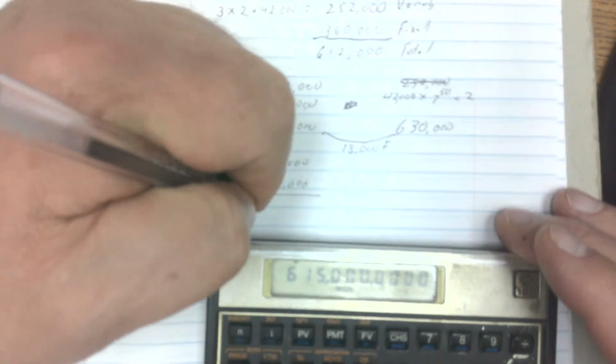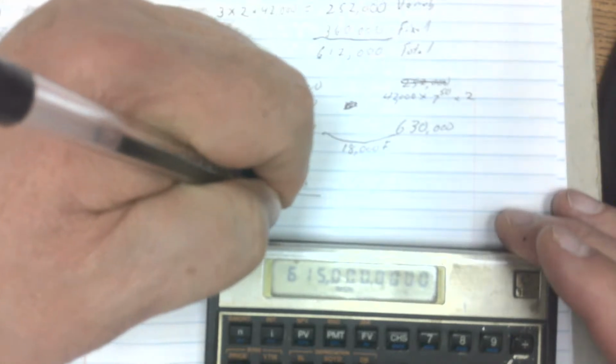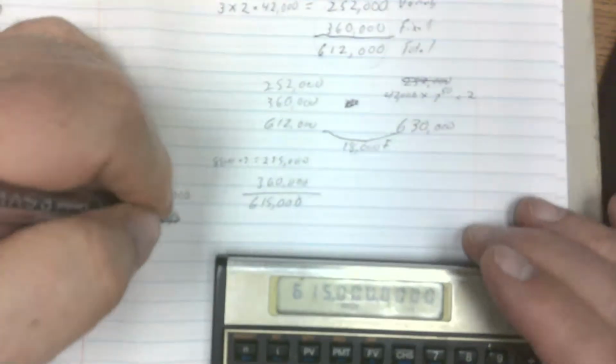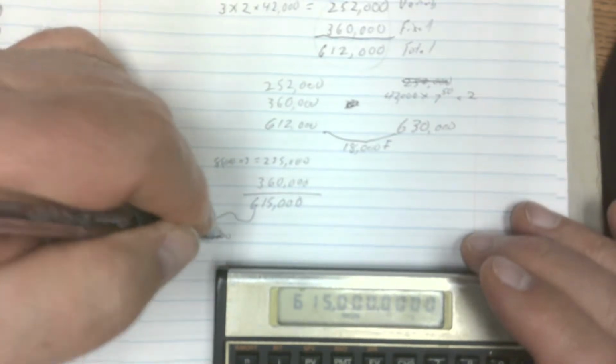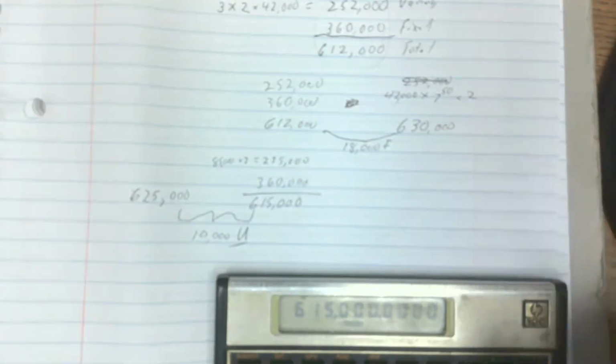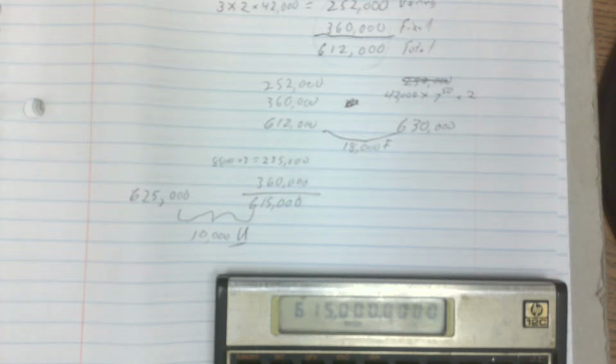So that would be 615,000. And so our spending variance was 10,000 unfavorable on that one. Total overhead spending variance.